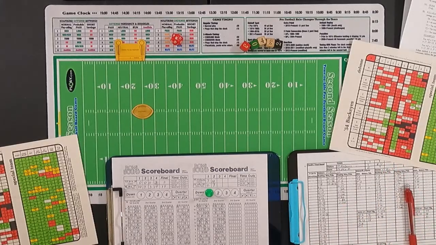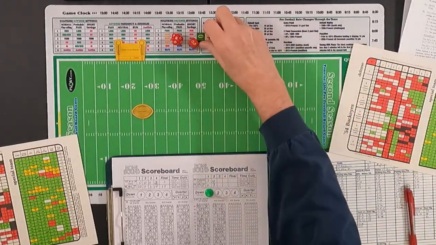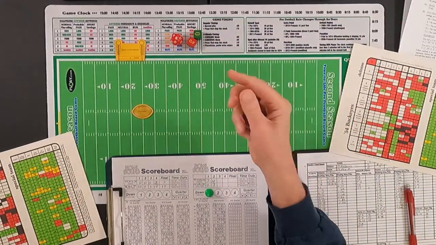Okay, the score is 17-7. We're going in third quarter. Ohio State kicked off here, and so Alabama is kicking off to Ohio State. Well, let's get at it. Let's get going.